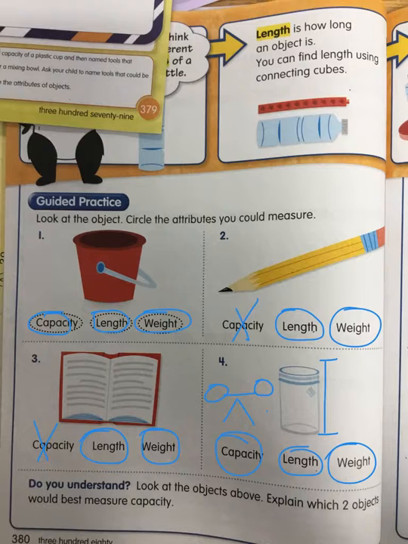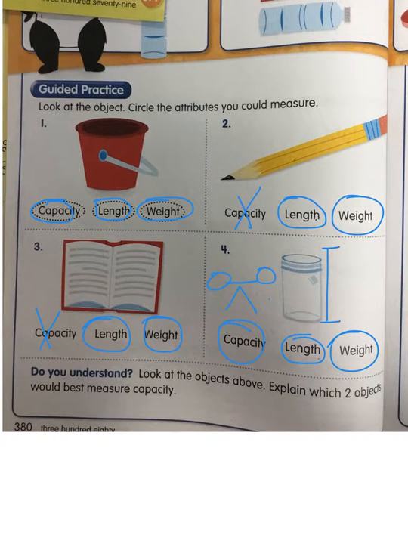Do you understand? Look at the objects above. Explain which 2 objects would best measure capacity. Well, what does capacity mean? If I look at the top, I can see capacity is an amount a container can hold. You can find capacity using a small cup.